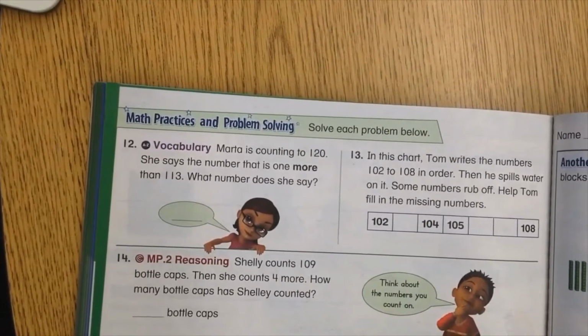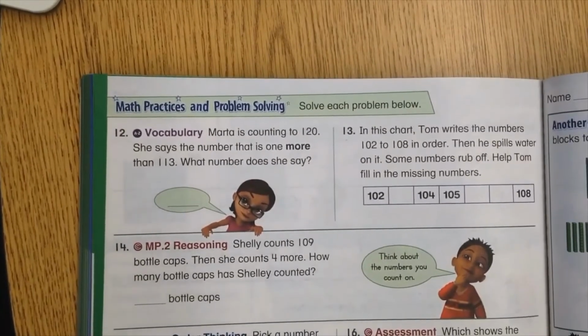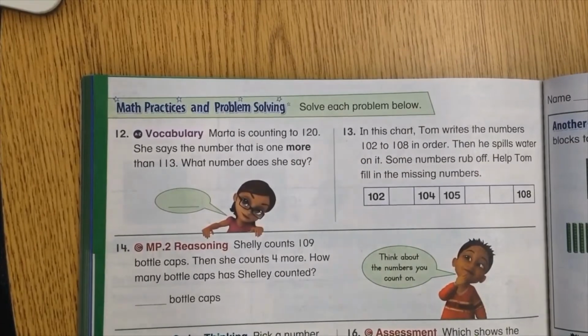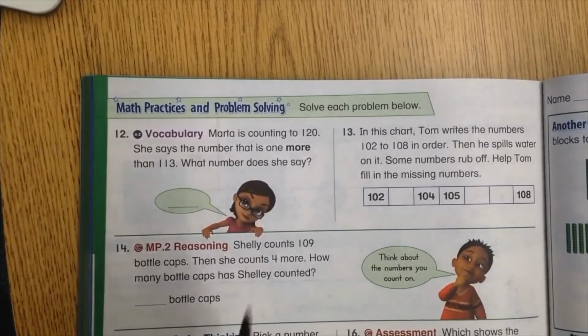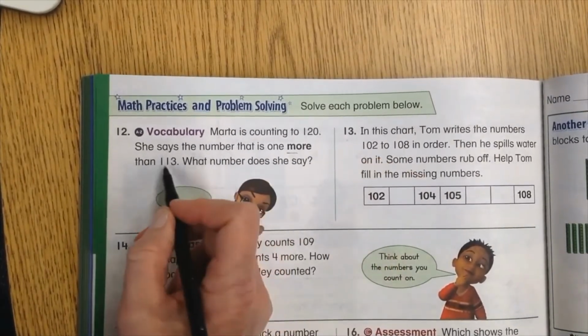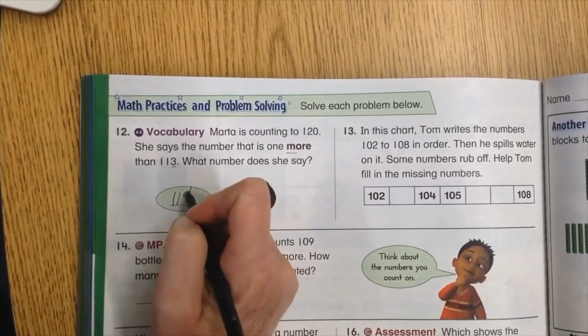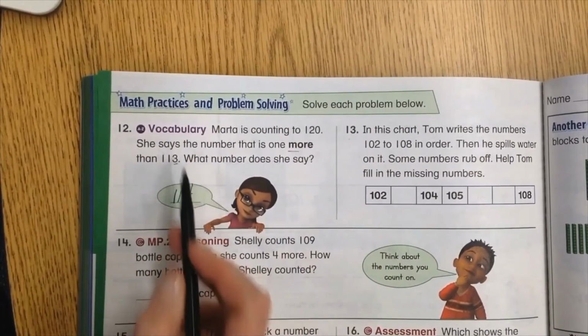All right, let's turn to page 404. Marta is counting to 120. She says the number that is 1 more than 113. What number does she say? What would come right after 113? 114. So that 4 will come after the 3 ones.